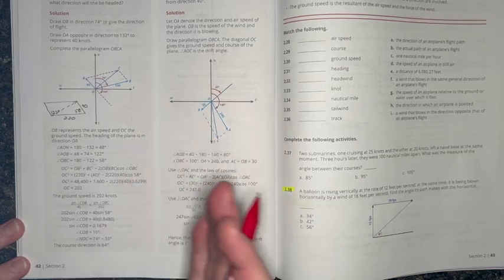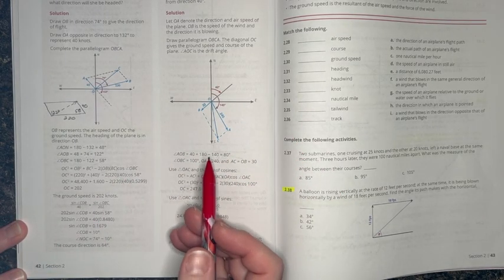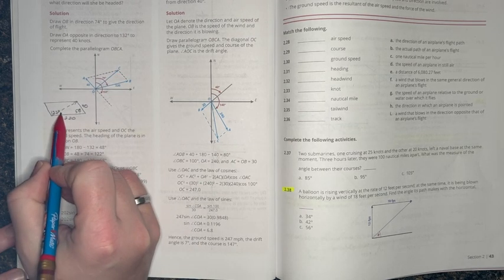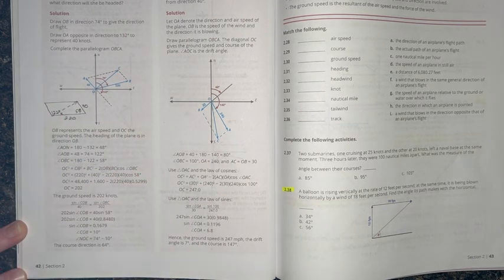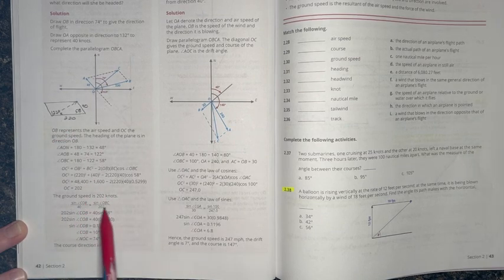Now they also asked, well, what is the direction? Okay, to figure out the direction, we need to solve for COB, which is this little piece of it right here, okay? To solve for the COB, they used the law of sines, and figured out it was a course direction of 64 degrees. So those are your two answers for that problem that they're asking, okay?